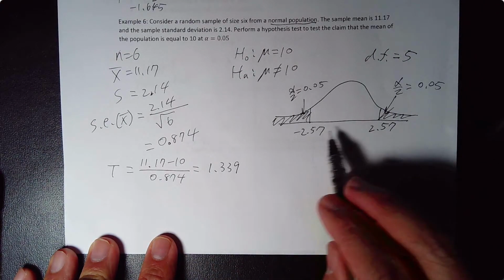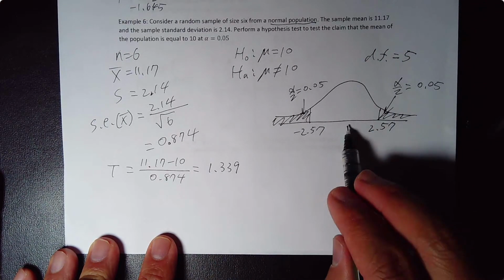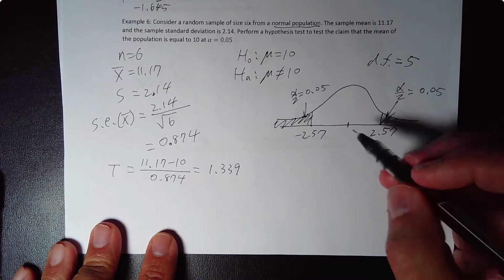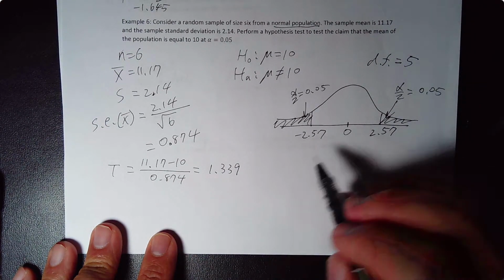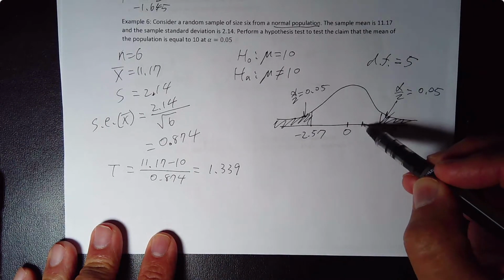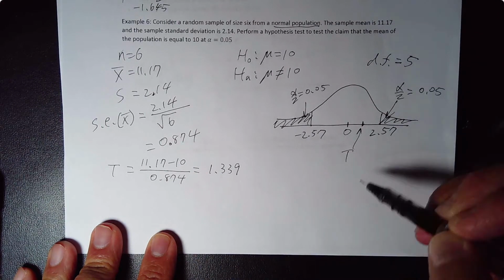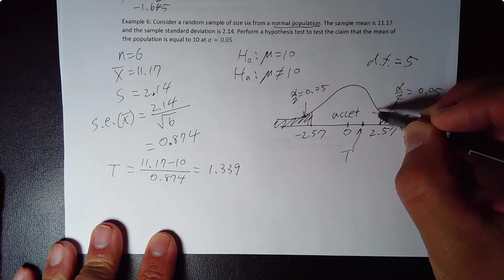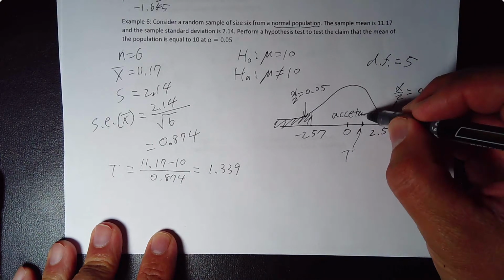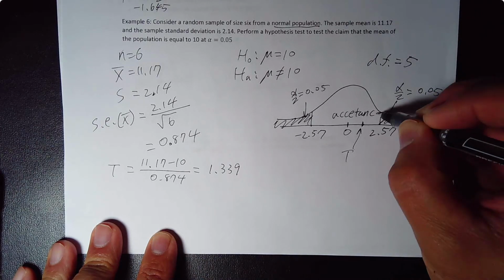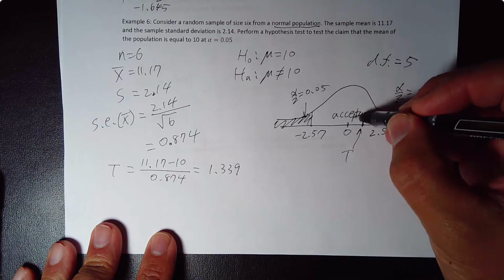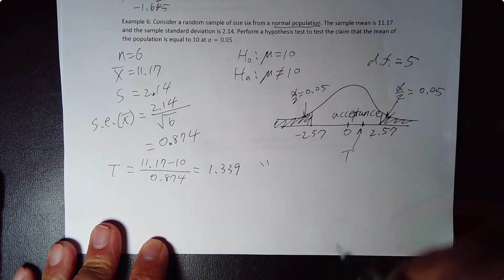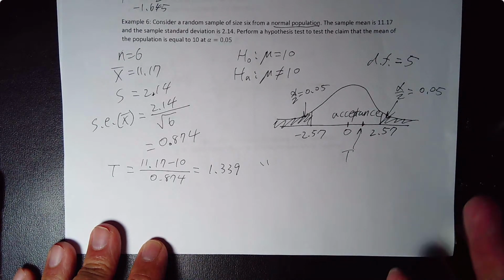All right. Now, my test statistic, 1.339. Where does that fall? Right? So remember, after we convert everything to test statistic, 0 is going to be in the middle. So 1.339, that's going to be here. Right? That's where my test statistic falls, in the acceptance region. Acceptance region. Therefore, there are a couple statements we can make whenever we fail to reject.